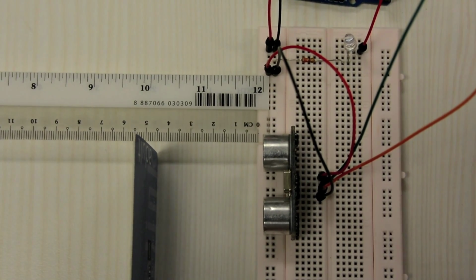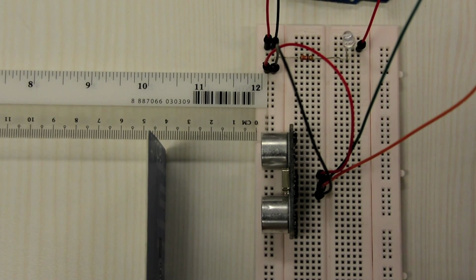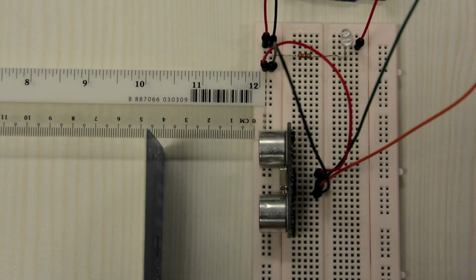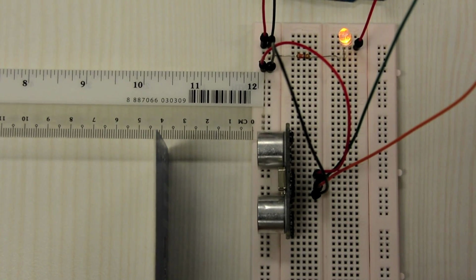Come on, let's get closer. At the 4 cm mark, the LED starts to blink. The reason behind that is a slight inaccuracy of my hand to hold at the 4 cm mark. Further beyond that, the LED actually lights up.